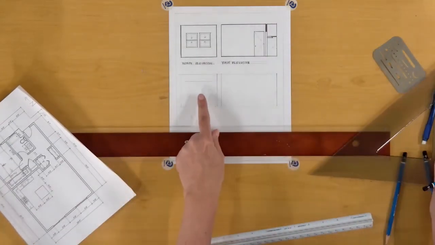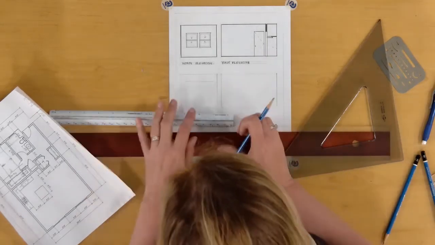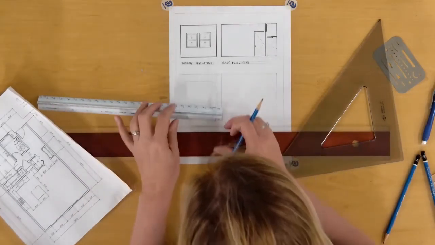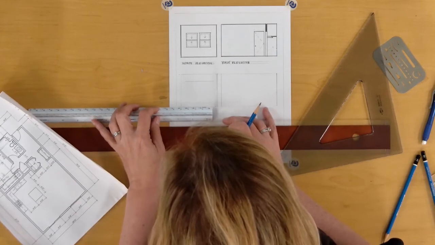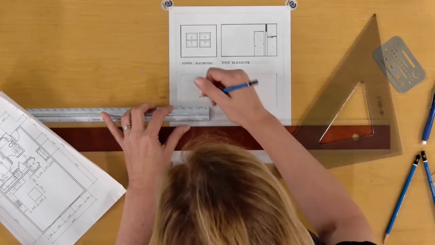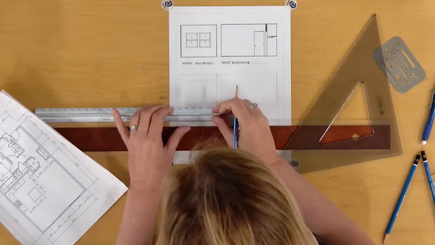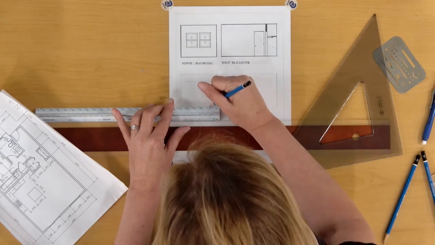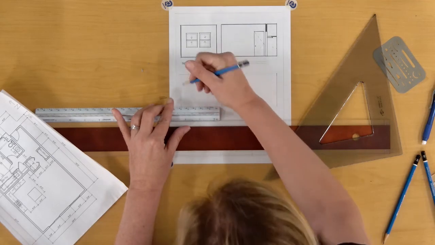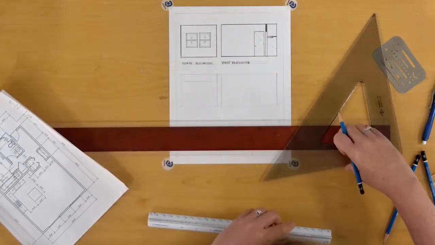Now I know that that 6-foot closet is in the middle of my room. So I'm going to do the same thing again. I'm going to find that midpoint, that 5 feet and just a hair. And then I am going to measure 3 feet in either direction to get my centered 6 feet.